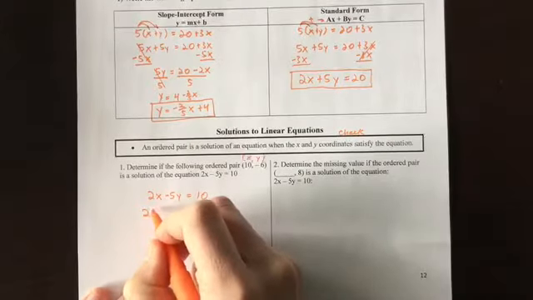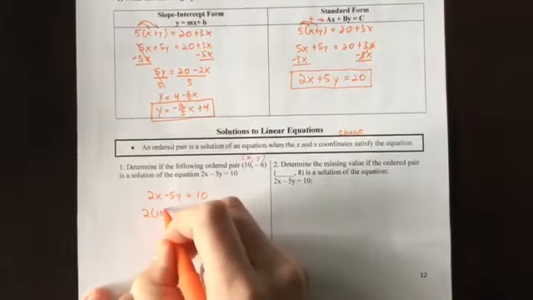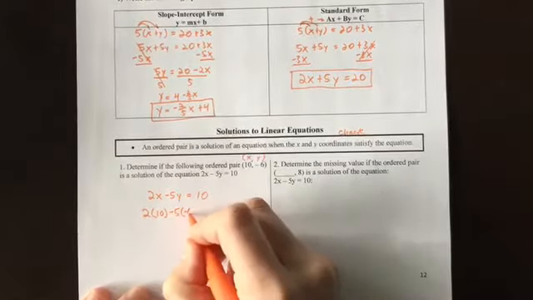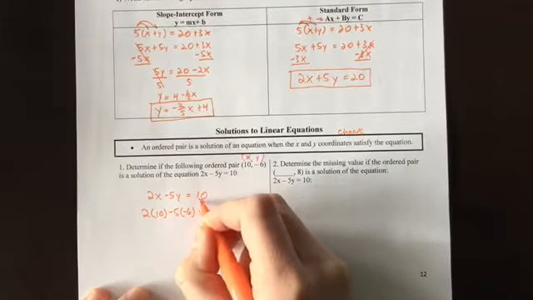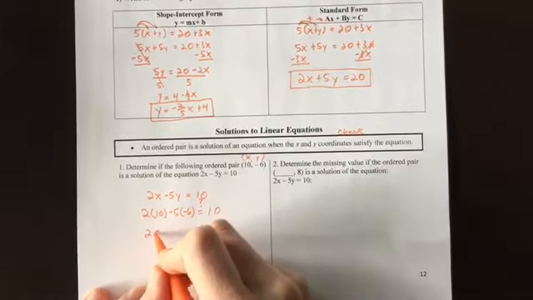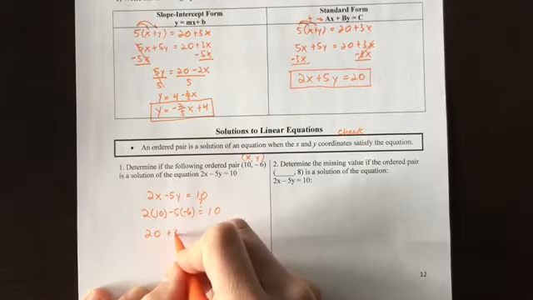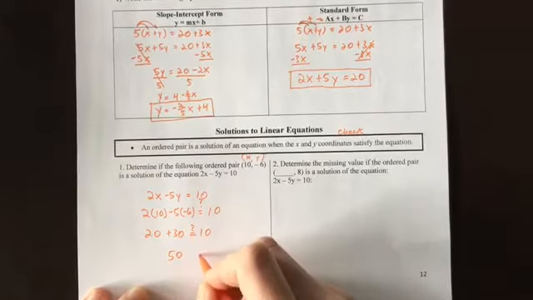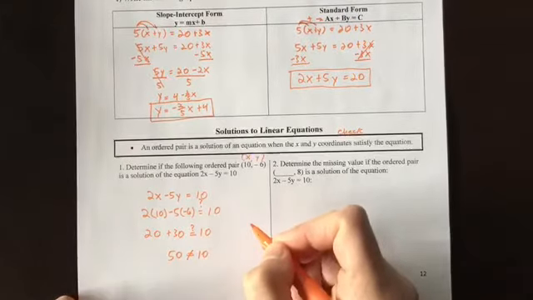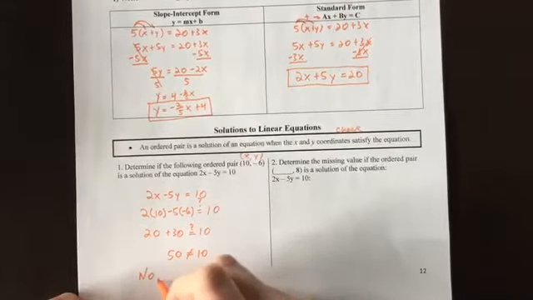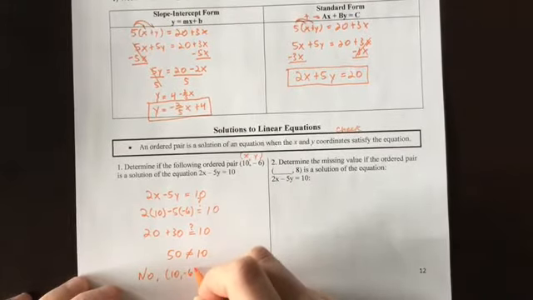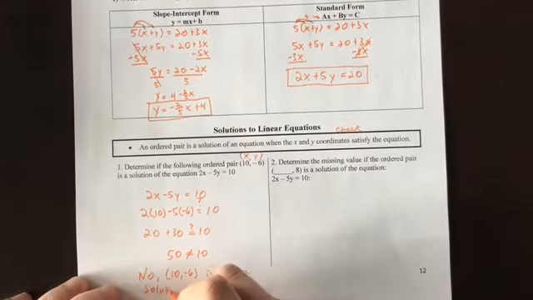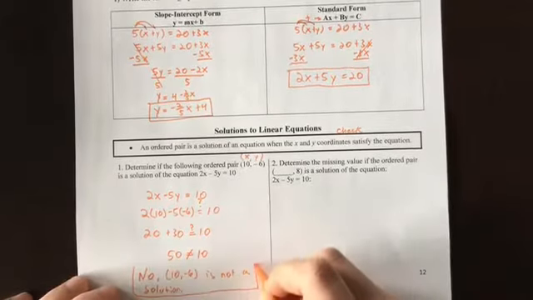So we'll do that. Substitute in. What's x? Oh, it's 10. So 2 times 10, notice we're using our parentheses, minus 5 times -6 equals 10. And we're checking to see. 2 times 10 is 20. -5 times -6 is positive 30. 20 plus 30 is 50. 50 is not equal to 10, so we would say no, (10, -6) is not a solution. Okay, so that's our answer.